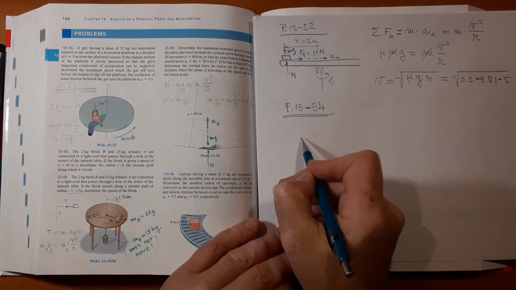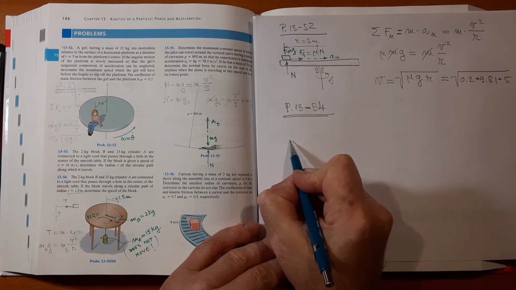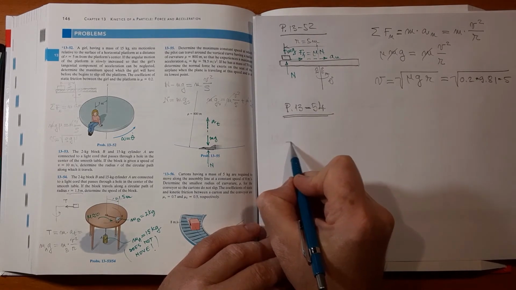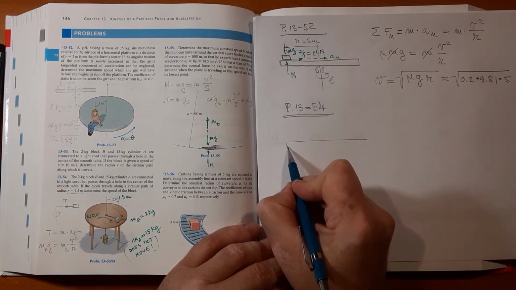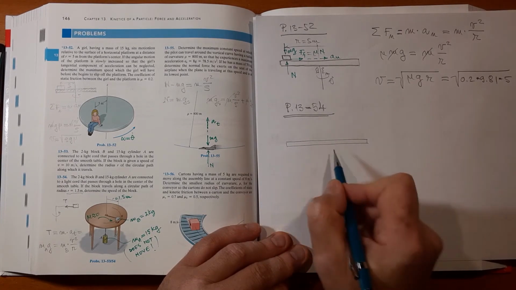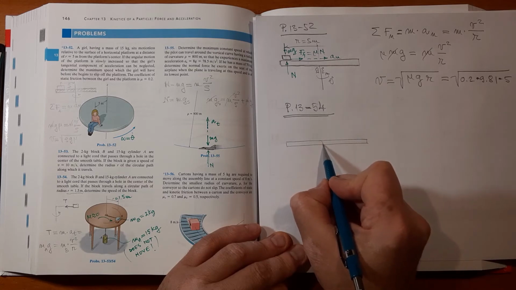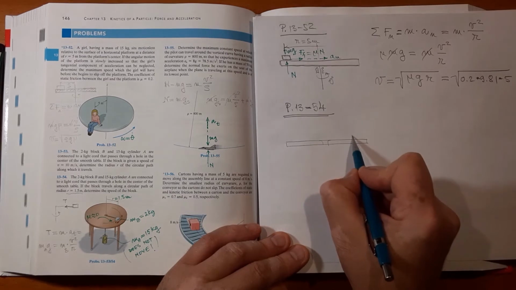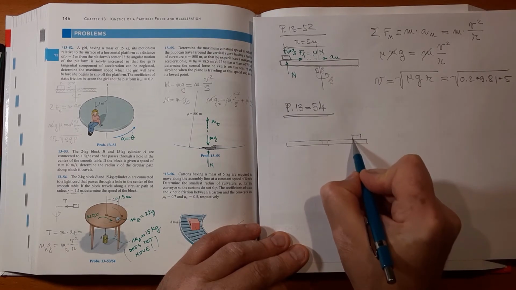If there is a coefficient of friction, there will be a range of speeds for which the radius is maintained constant, with no change in radius.